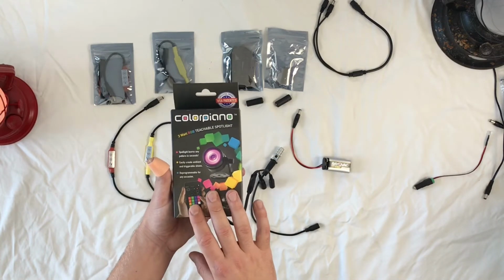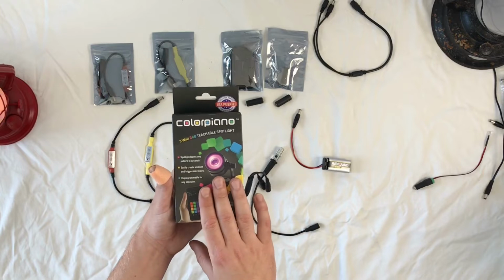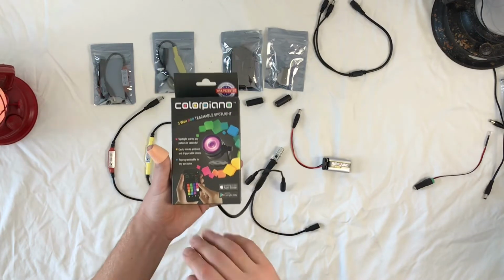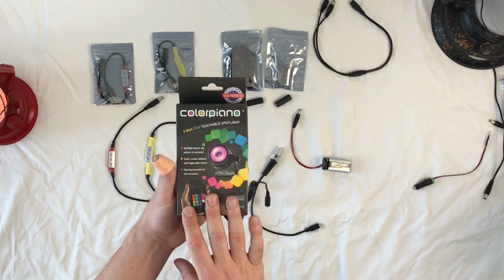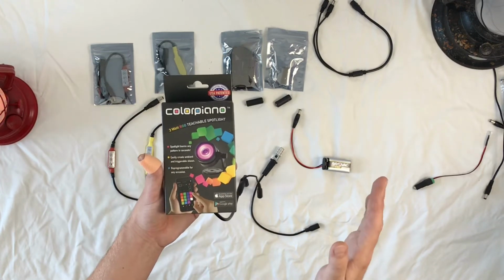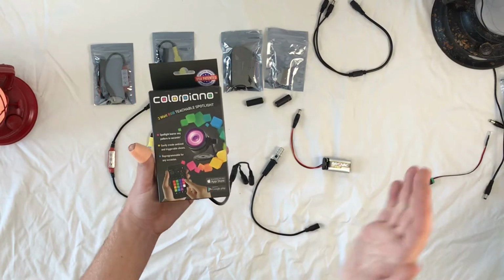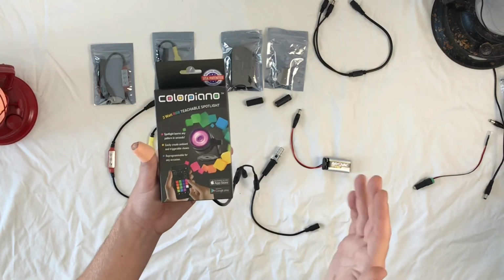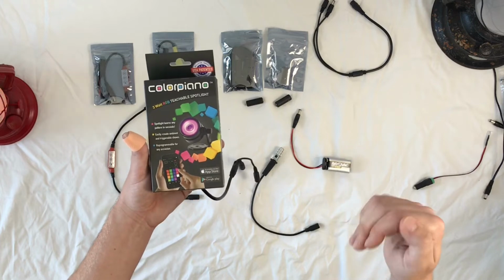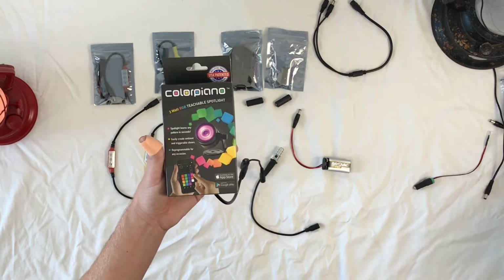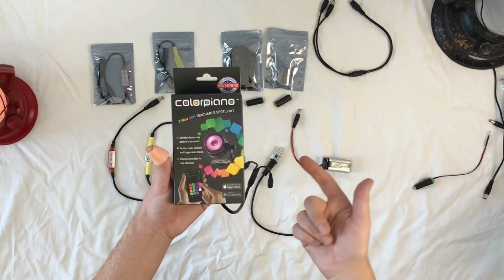It's 3 watts, it has RGB capabilities, meaning you can use red, green, blue, or any of the colors in between, and access it via the app to create a really wonderful flicker effect. You also can create a pulse effect or a strobe effect, and you can change the intensity as well as the speed of the flicker or strobe or pulse effect, which I think is really neat. You can make it change colors.